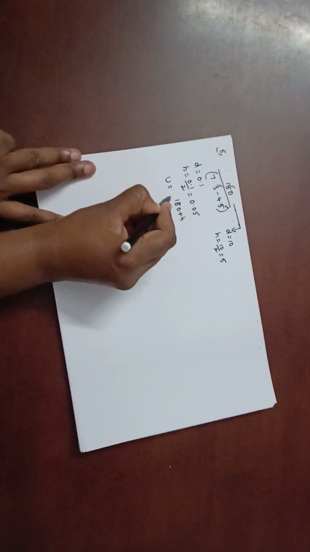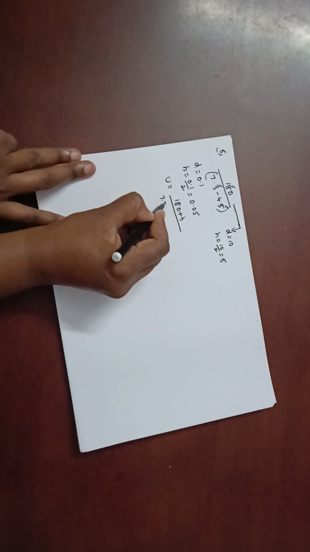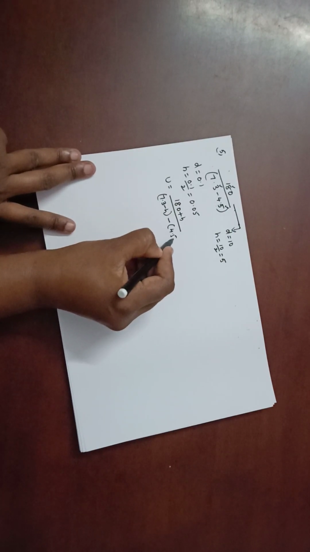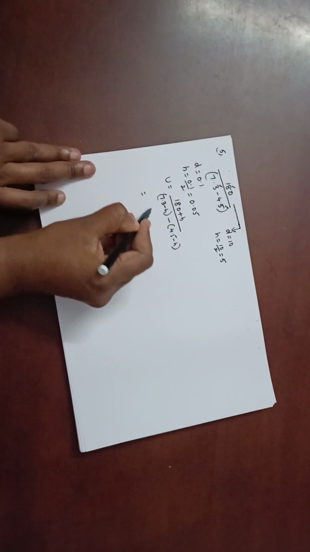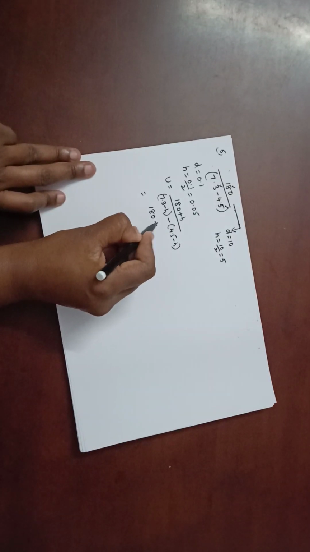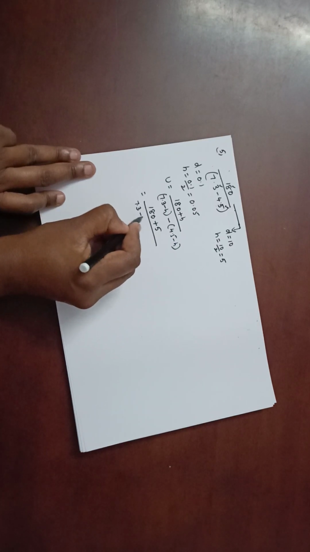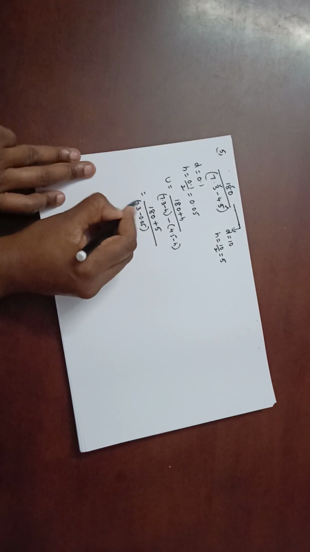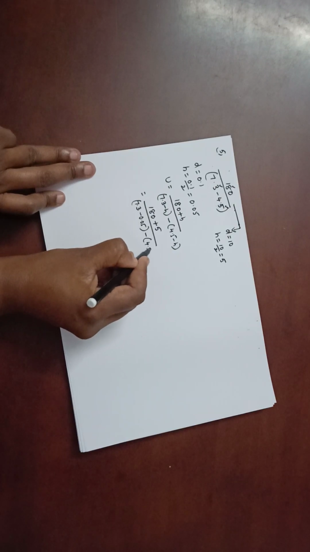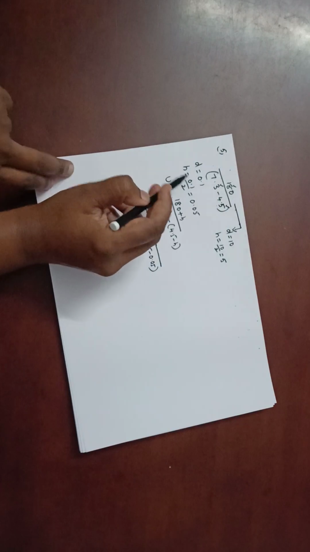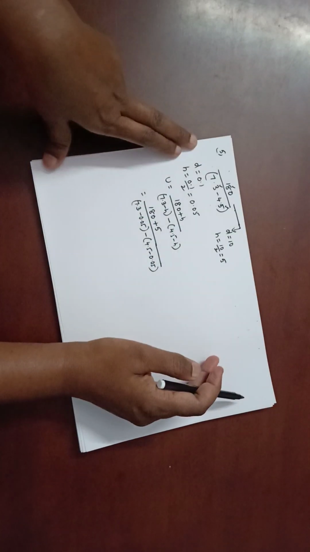180 plus h divided by 7.3 minus h minus 4.5 minus h. 180 plus 5 divided by 7.3 minus 0.05 minus 4.5 minus 0.05. Half of the accuracies will change.